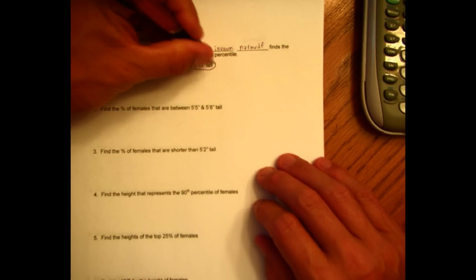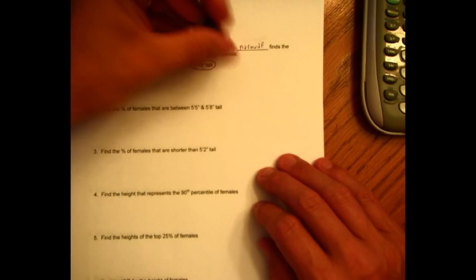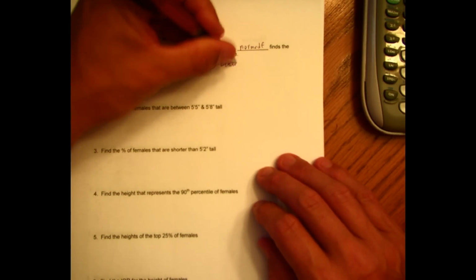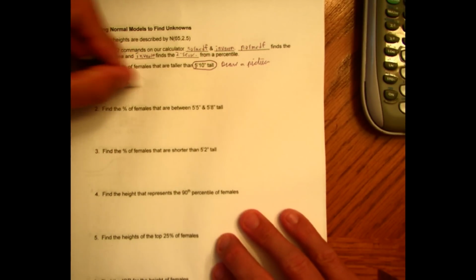So we're given a problem, and there's one thing we are always going to do. We're going to draw a picture, and it just has to be a rough sketch, but here's what we know about females.